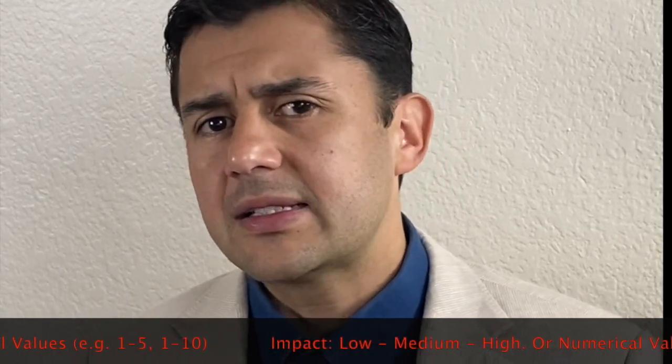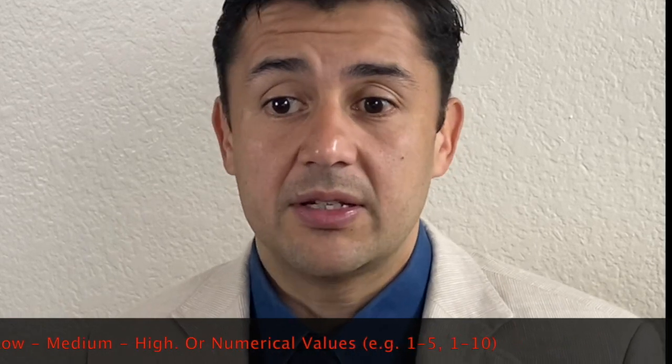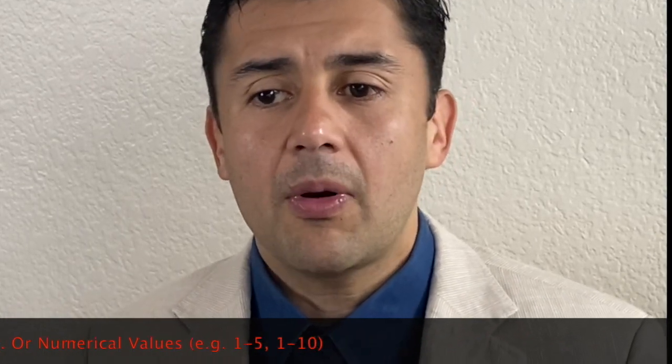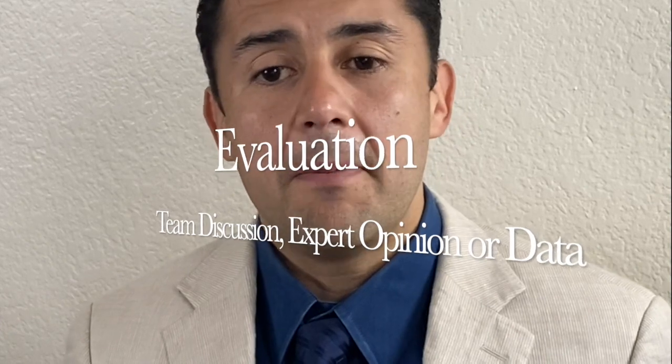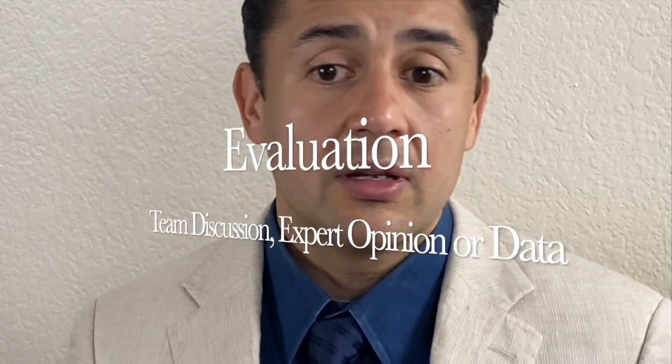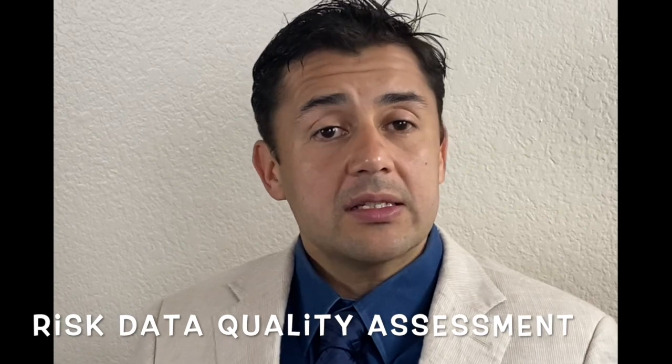If you look at the example in the PMBOK, that's the Project Management Body of Knowledge, it will show you probability and impact values between 0 and 1. The evaluation, since this is qualitative, is performed through a mixture of team discussion, expert opinion, and any other available preliminary data. The next tool we're going to look at is the risk data quality assessment.